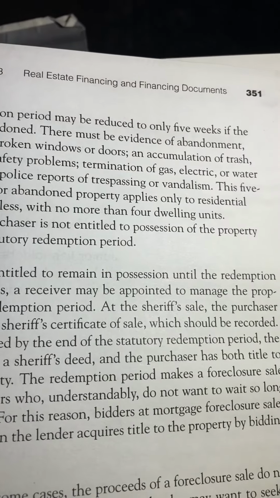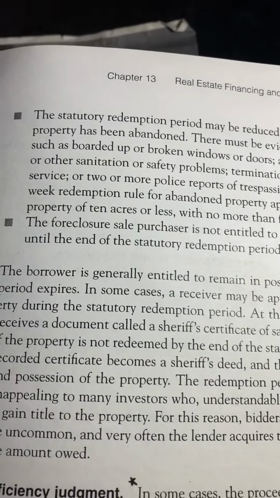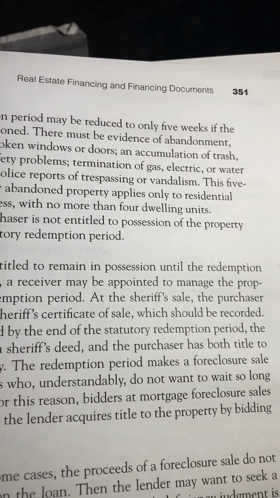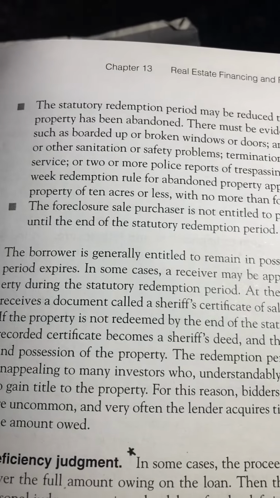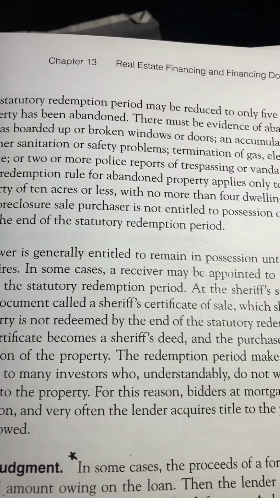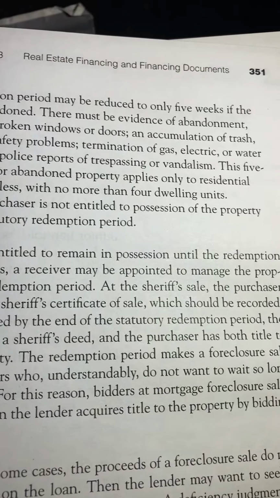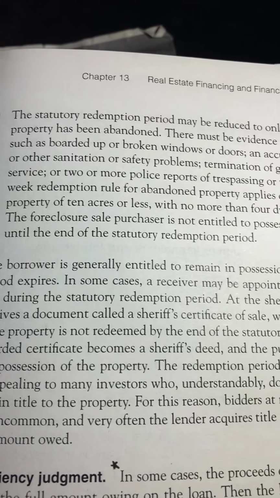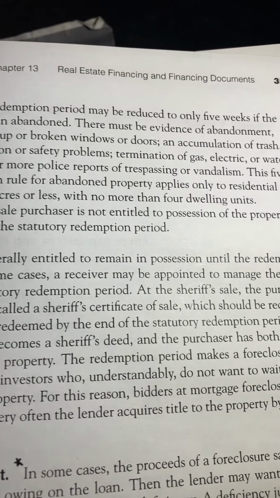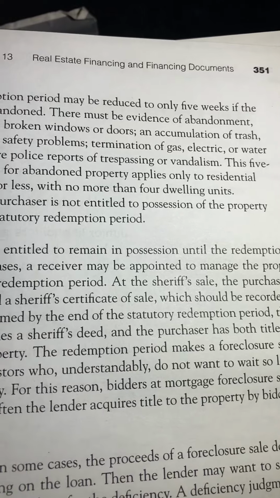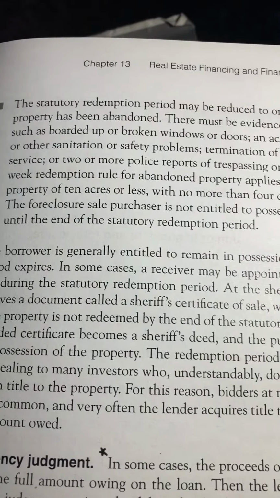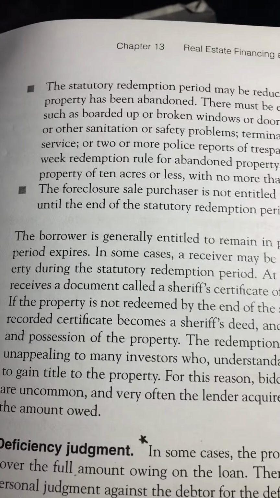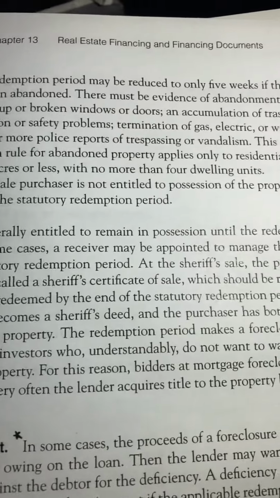There must be evidence of abandonment, such as boarded up or broken windows or doors, an accumulation of trash, or other sanitation or safety problems, termination of gas, electric, or water service, or 2 or more police reports of trespassing or vandalism.